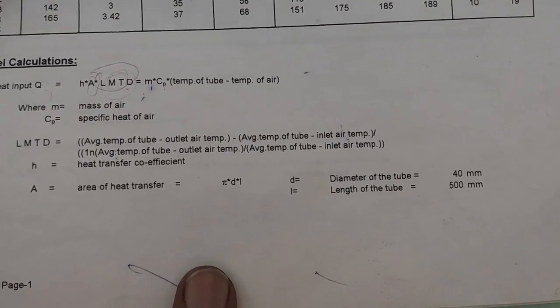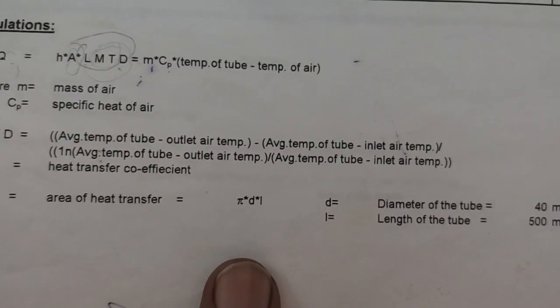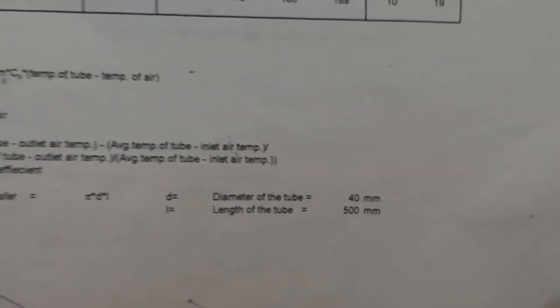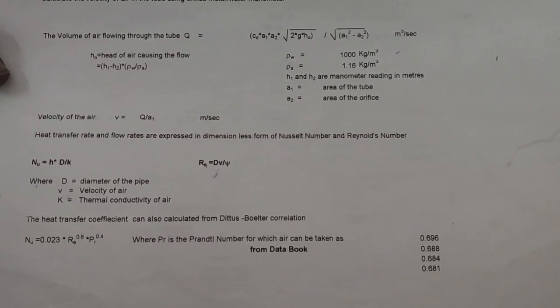h is the heat transfer coefficient. A is the area of heat transfer, which can be calculated from the standard equation. Here the diameter is 40 mm and length of the tube is 500 mm. With this we can calculate the area of this test tube. From the above, the heat transfer coefficient can be calculated. For this we are going to determine the manometer readings also. That is coefficient of discharge, H1, H2, A1 area of the tube, A2 area of the orifice. Those values you can include and find the mass flow rate of the air that is entering your tube specimen.